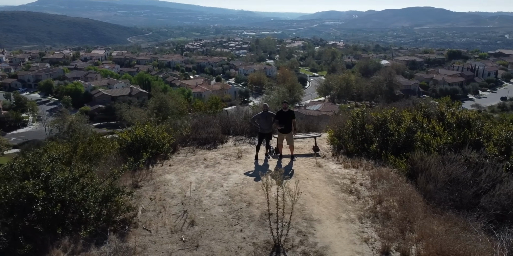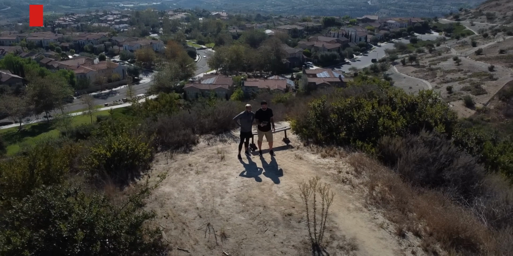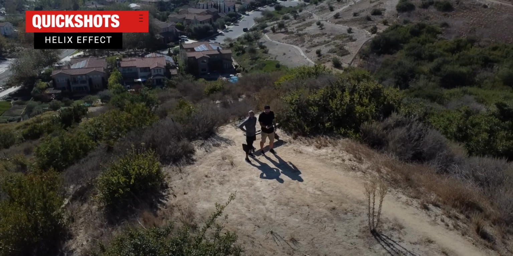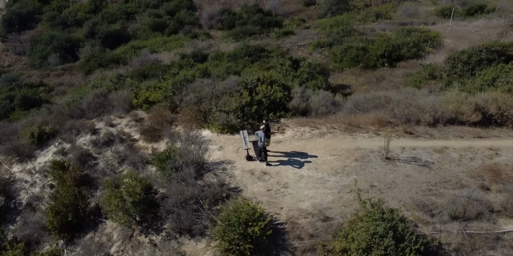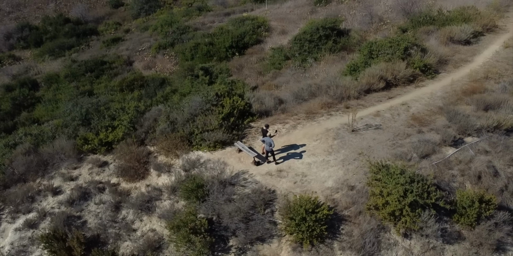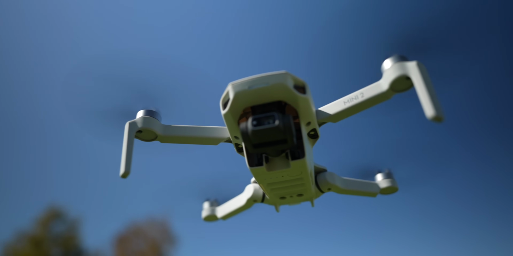And not only can you do this pull out effect, but using one of the quick shots like the helix, you can create this crazy arc around your subject, and it's going to be perfect because of the automation that's built into your drone. So that's why using a DJI drone like the Mini 2 that has quick shots built into it will make this effect just look that much better. You can use these automations to perfect the movement.